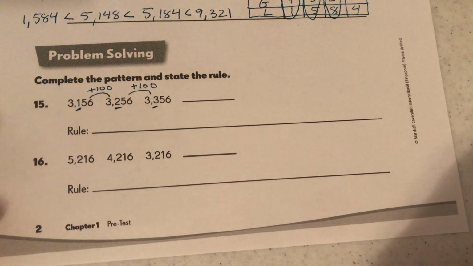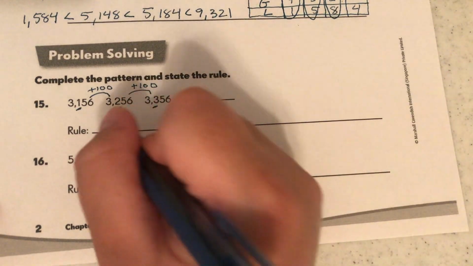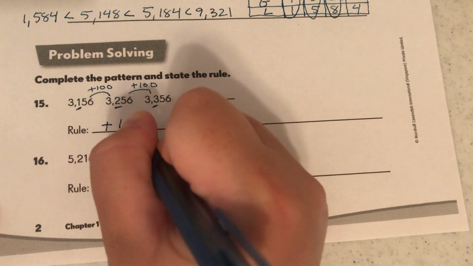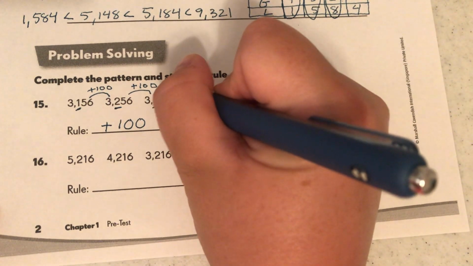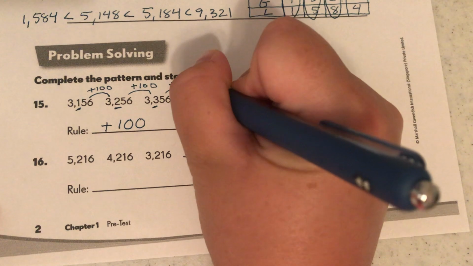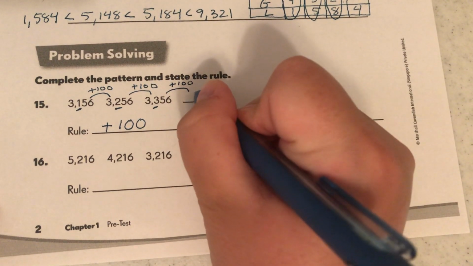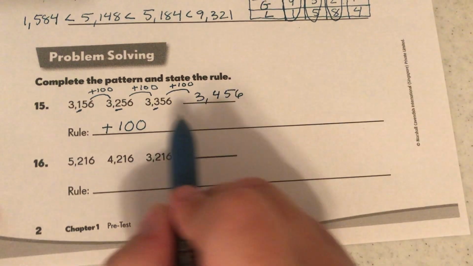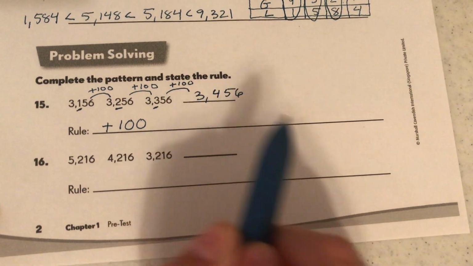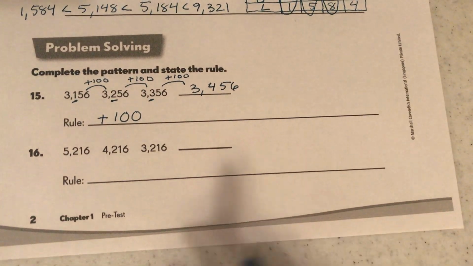That means my rule, the thing that's happening over and over again, is adding 100. And if I were to continue on that pattern and add 100 again, I would get 3,456. 200s, 300s, 400s.